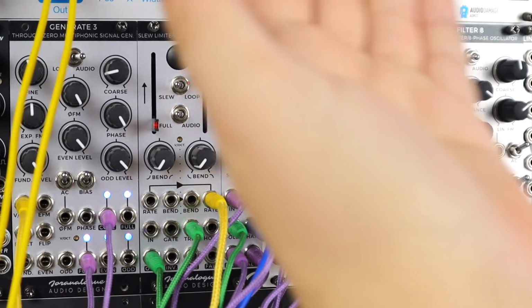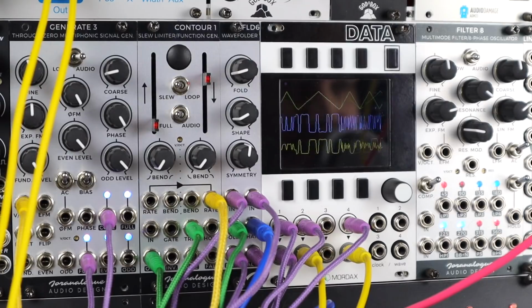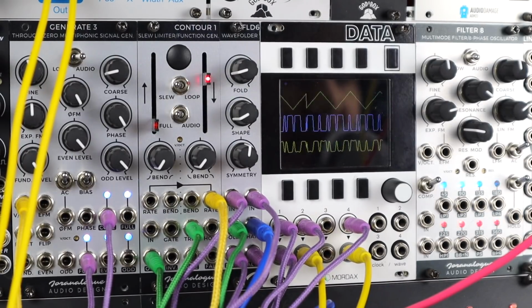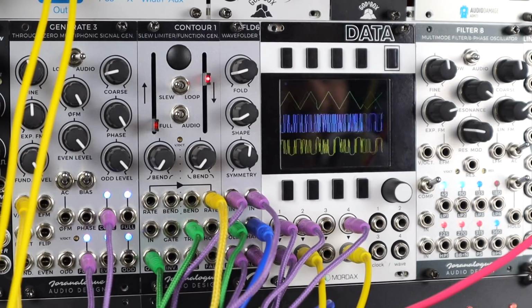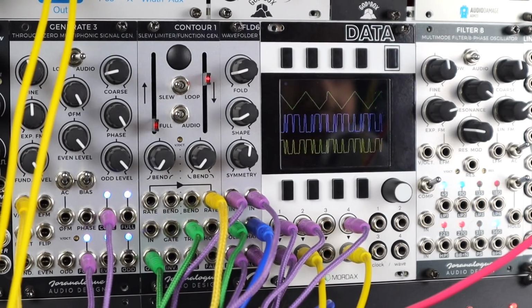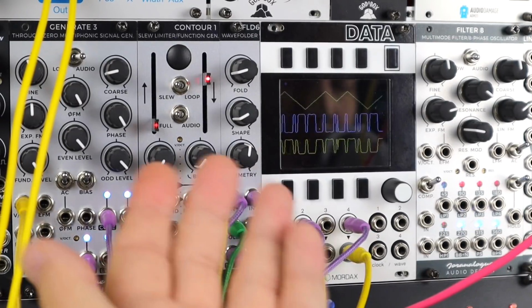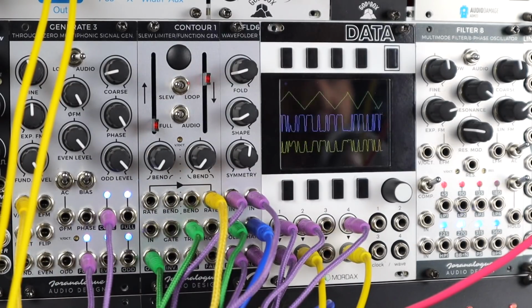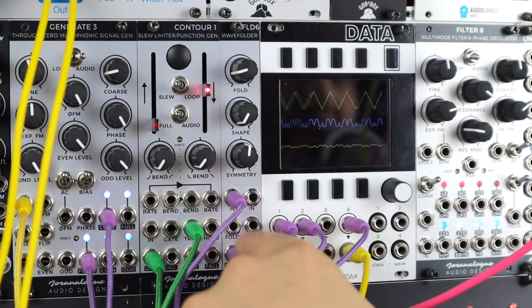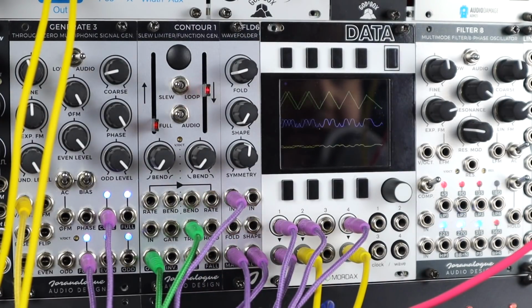So here's a patch using both outs on Fold 6 into two separate low pass gates, which are then hard panned left and right, with a hell of a lot of modulation. Now I'll fully open these low pass gates, pull down this modulation, and we'll work back to the patch. So build this back up again, and again this is both outputs hard panned left and right.